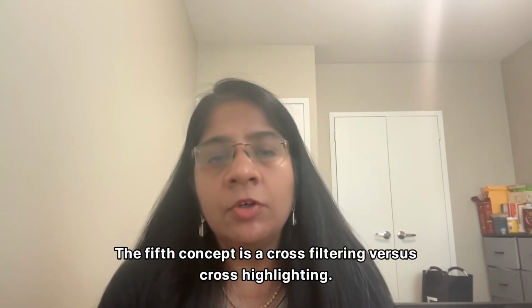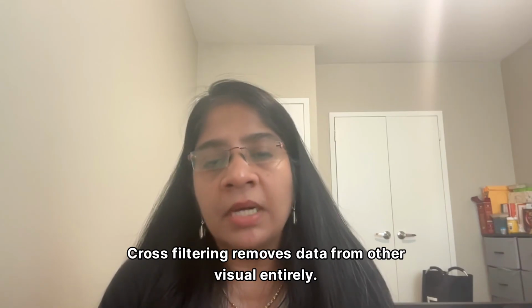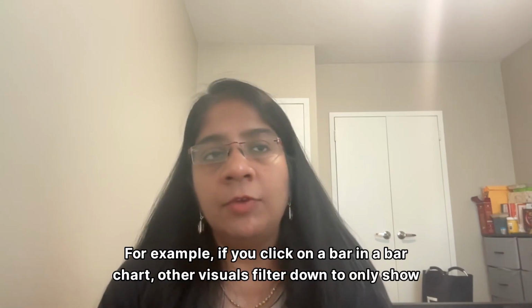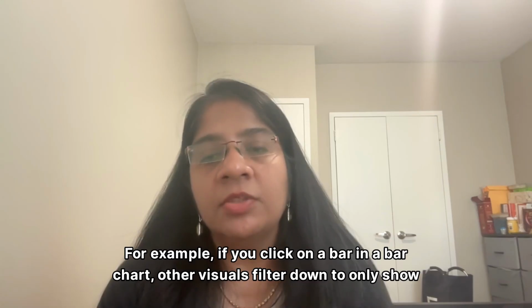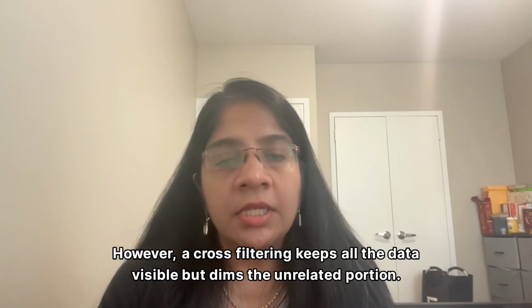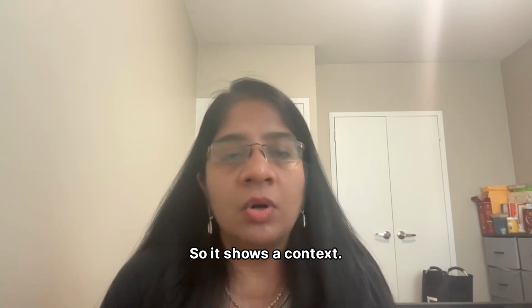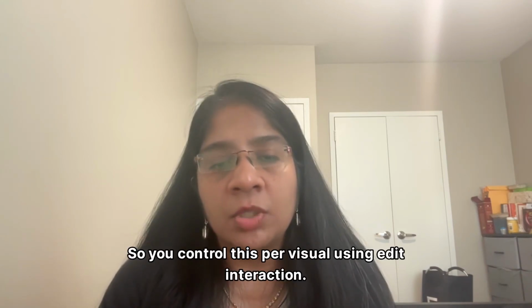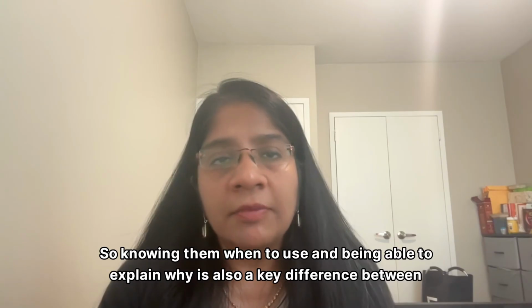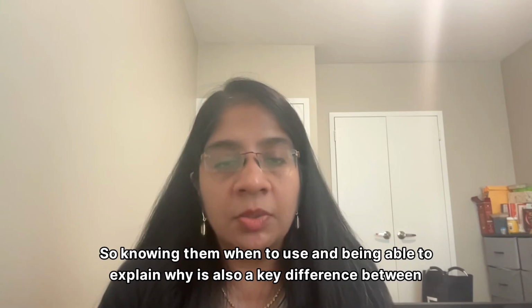but it also comes up in the exam. The fifth concept is cross-filtering versus cross-highlighting. Filtering removes data from other visuals entirely. For example, if you click on a bar in a bar chart, the visuals filter down to only show related data. However, cross-highlighting keeps all the data visible but dims the unrelated portion, so it shows context. You control this per visual using Edit Interactions. Knowing when to use each and being able to explain why is a key difference between a technical answer and a practitioner answer.